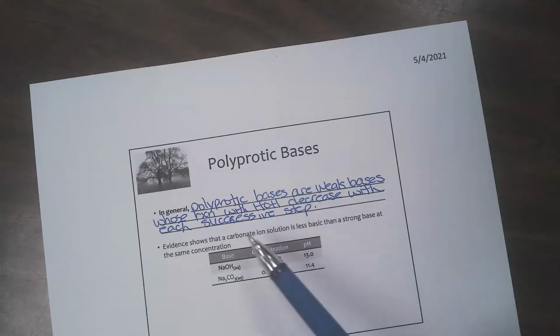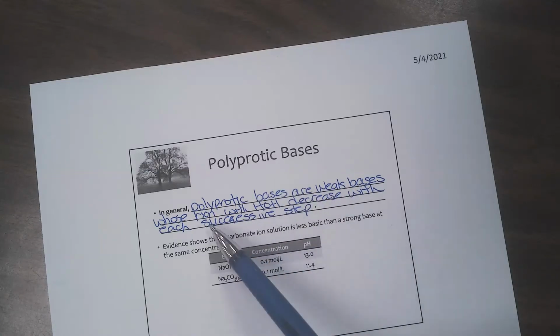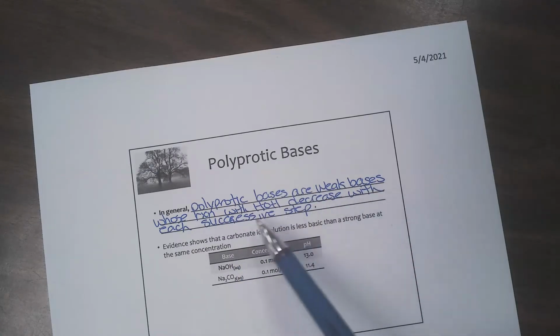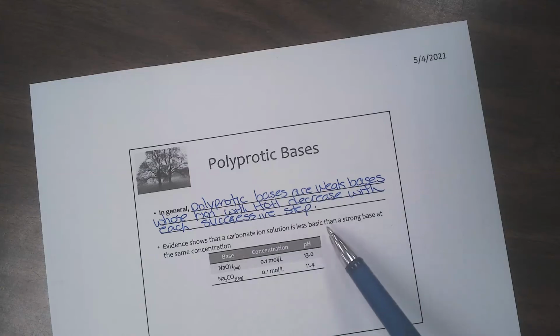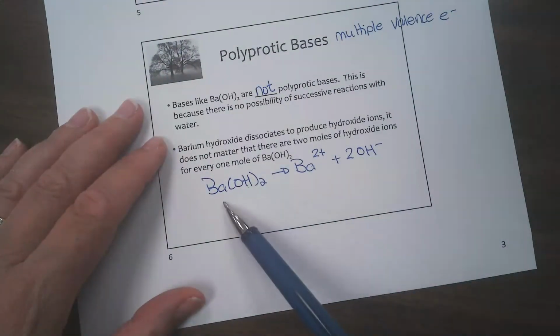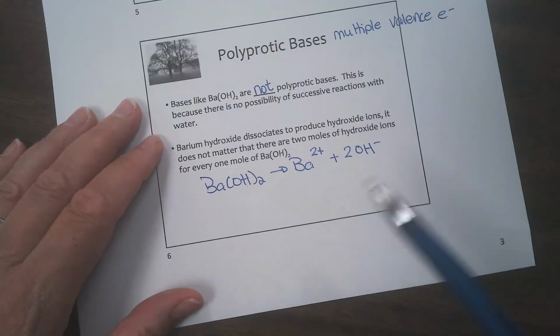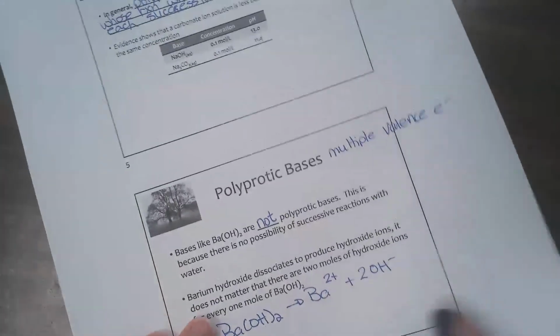We just said polyprotic bases are weak bases whose reaction with water decrease with each successive step. You have to have more than one step. This is done. One and done. Okay?